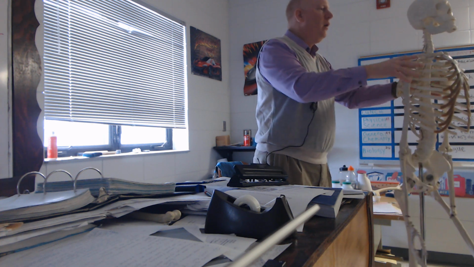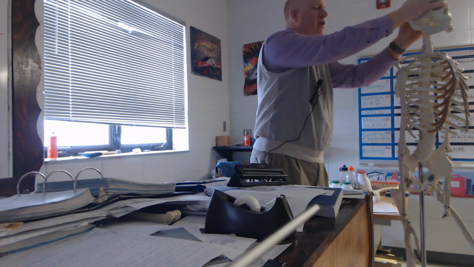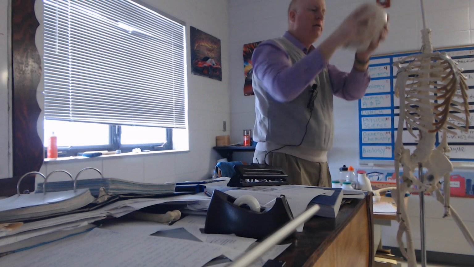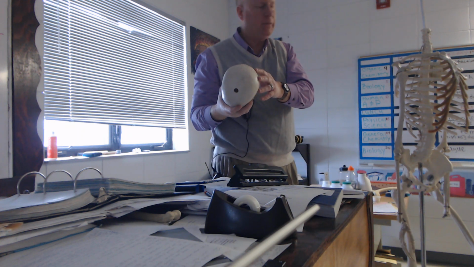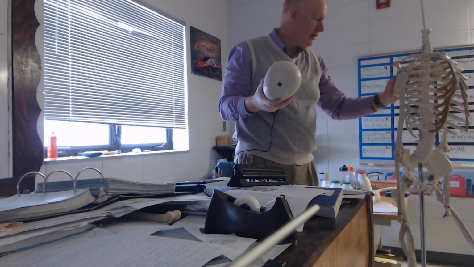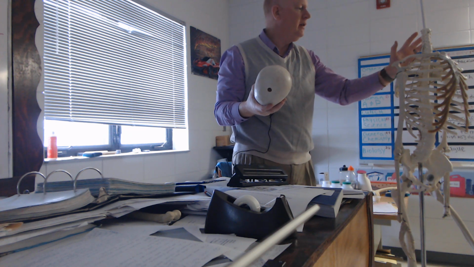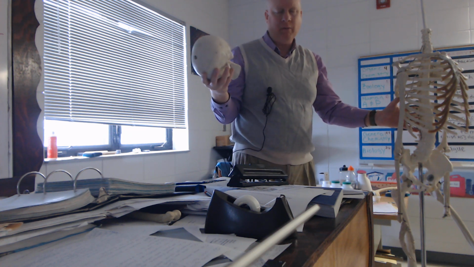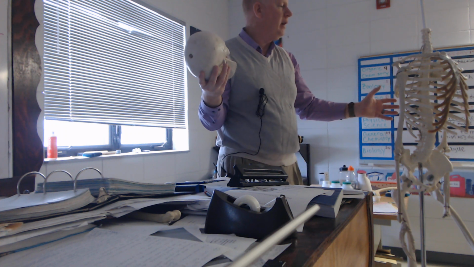So we've done this part of the axial skeleton, okay? Then we're moving on with the rest of the axial skeleton, which provides a scaffolding for the body, okay?